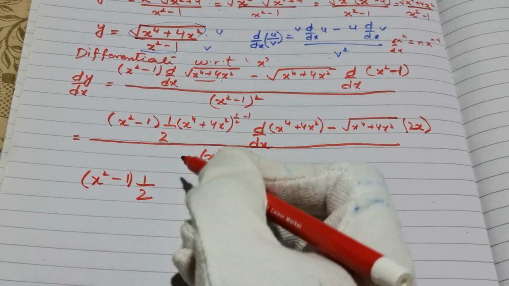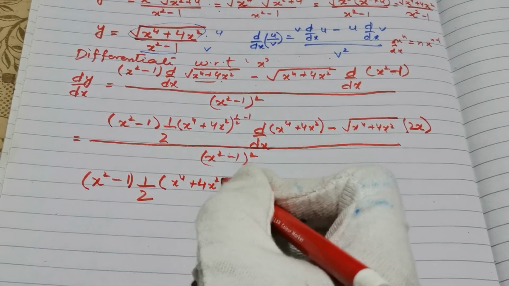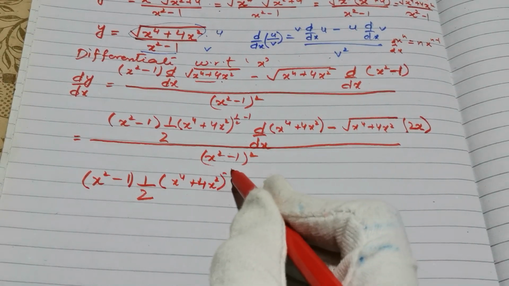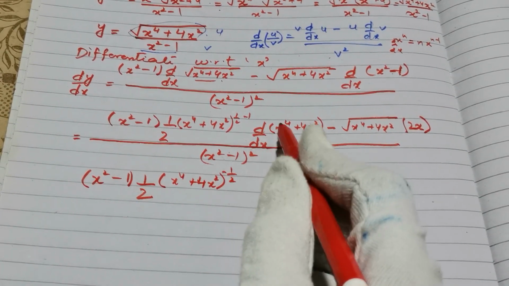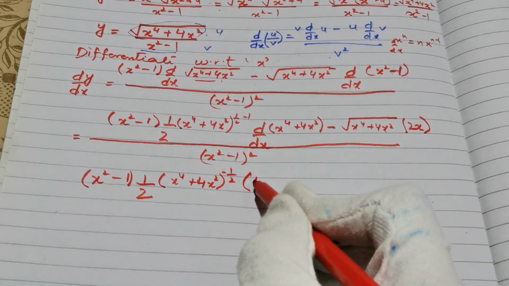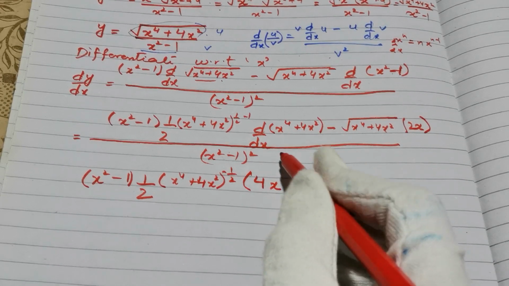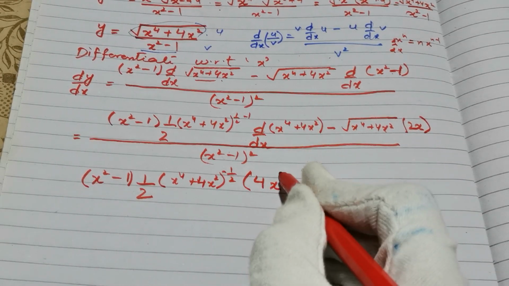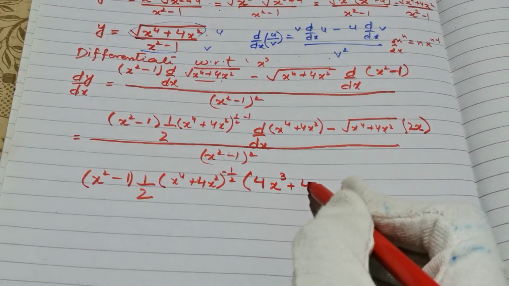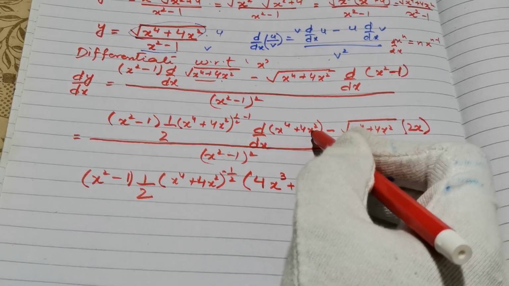Equal to, now x square minus 1 by 2, x4 plus 4x square, 1 by 2 minus 1 becomes minus 1 by 2. Now derivative of x4, here we apply power rule. According to power rule, n is 4, x n minus 1, 4 minus 1 is 3. Now plus 4 is constant, 4 is coefficient, and for x square, we will apply derivative on x square.